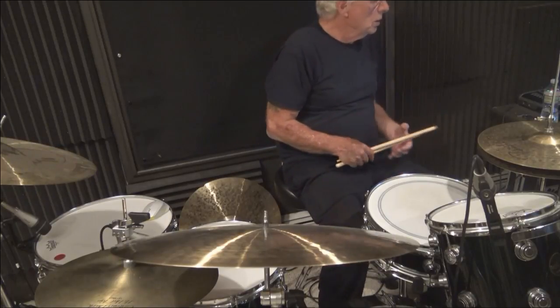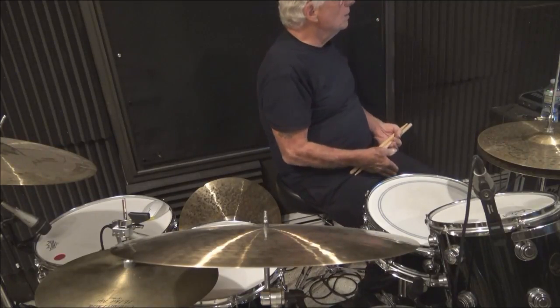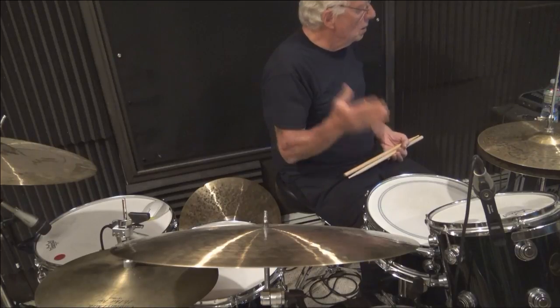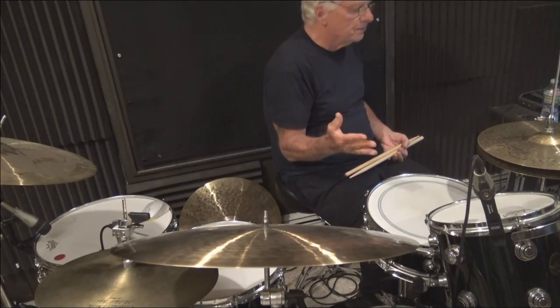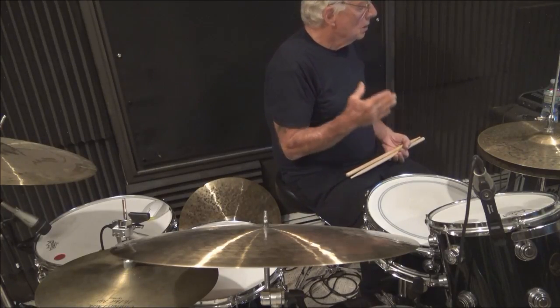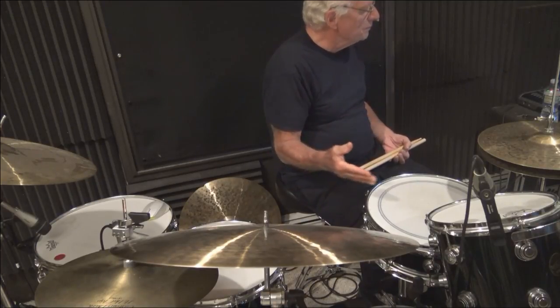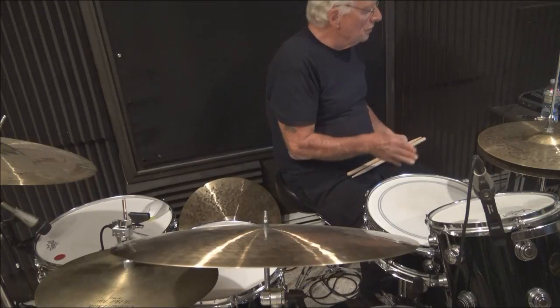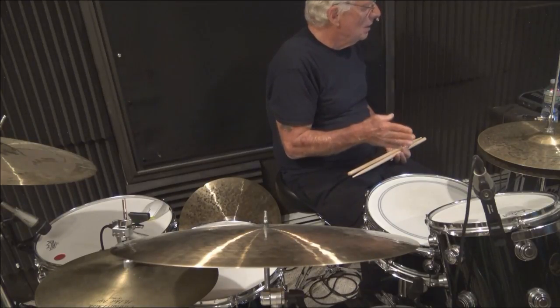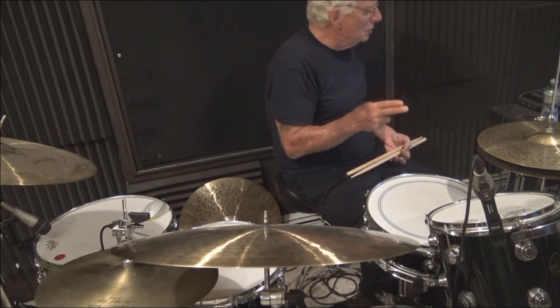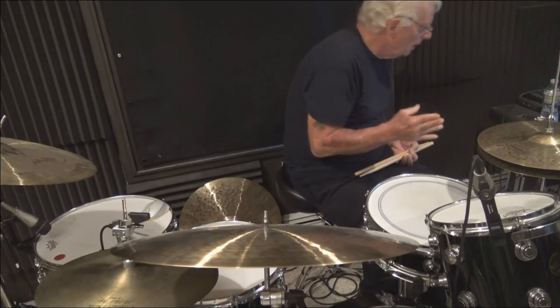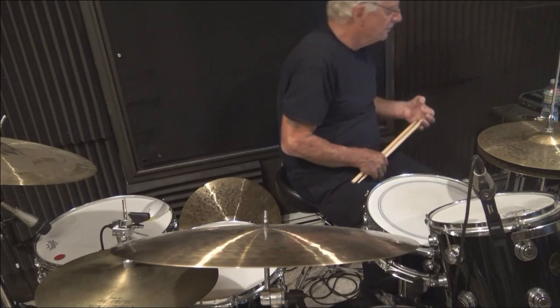So line 1 comes on the downbeat, line 2 comes, you could say, upbeat, the E and the da. Line 1, the bass drum falls on 1 and 2 and 3 and 4 and. The second line, the bass drum falls on the E and da of 1, the E and da of 2, E and da of 3, E and da of 4.